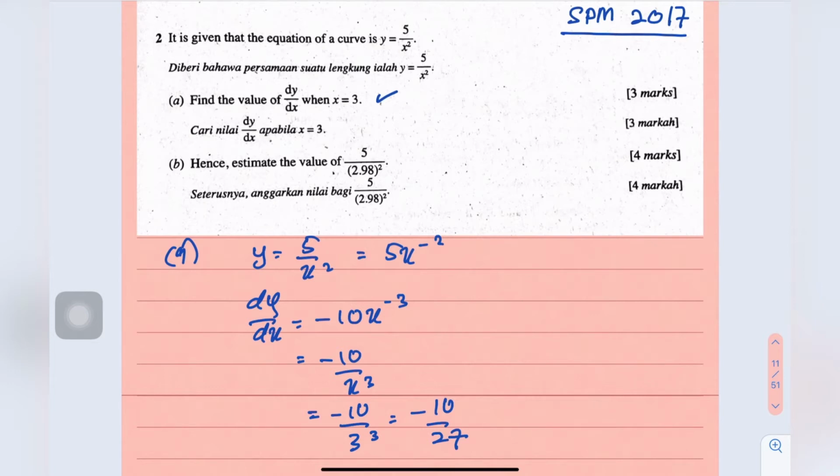Okay, so now B. Hence, estimate the value of 5 over 2.98 power of 2. So ada perkataan hence. Okay, ada perkataan seterusnya. Meaning that we have to use the value of previous question. Kita kena guna nilai yang kita dah cari dalam soalan A. Okay, so meaning that ni kita tak boleh lah guna calculator kan. So kita kena guna differentiation.